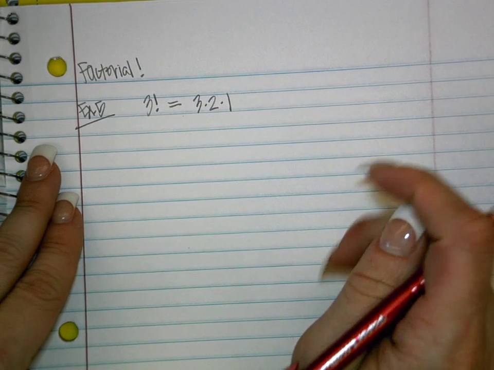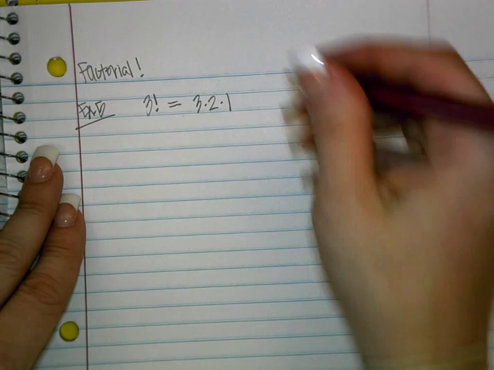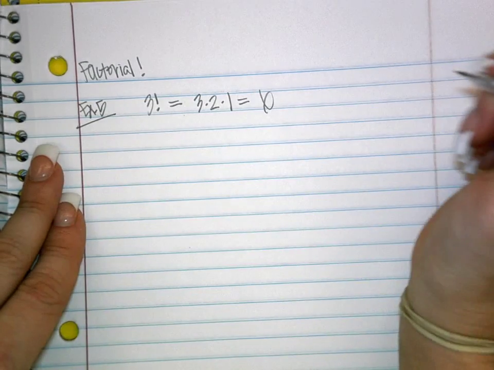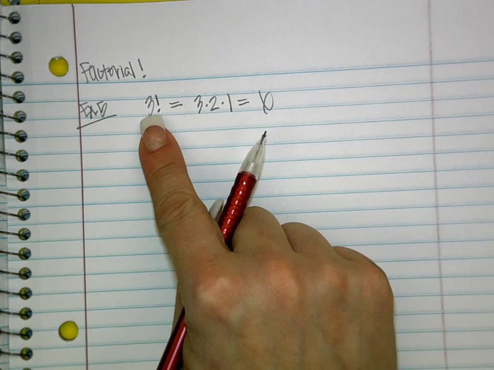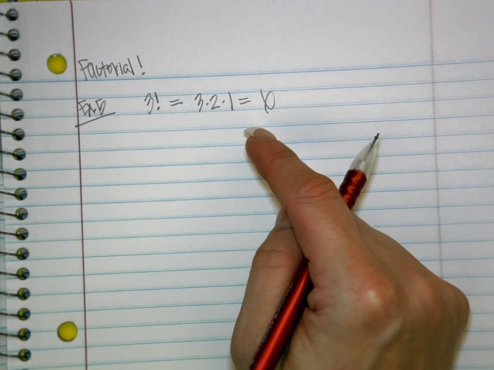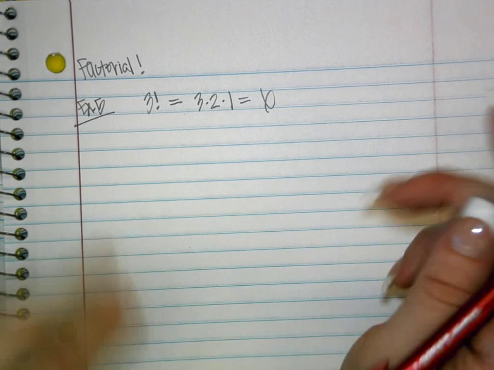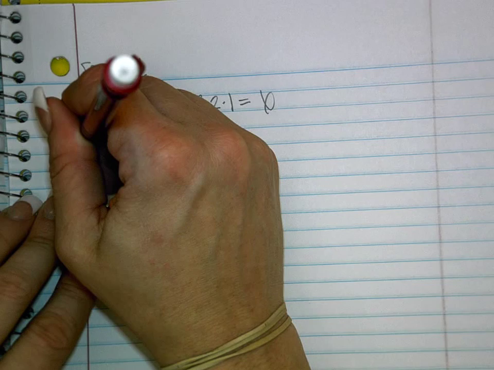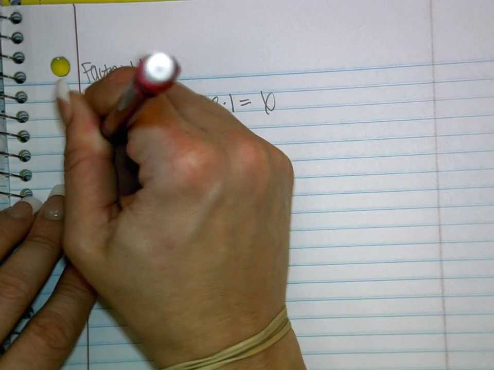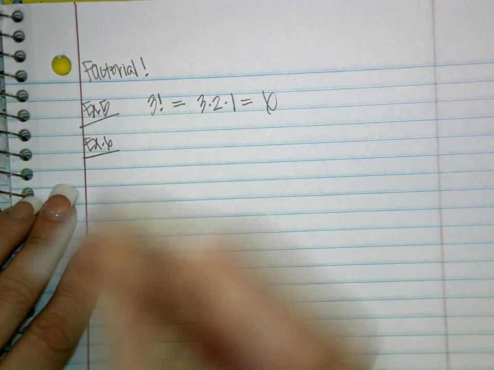What is 3 times 2 times 1? 6. So you include the number that it is? Yes, this is your starting number, and you go all the way down to 1, and we're only multiplying by whole numbers. You're not going to have something ridiculous like 52, but you are going to get larger numbers, something like number 6. Try 7 factorial.